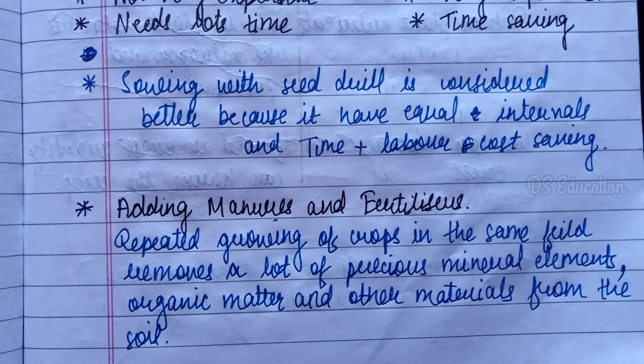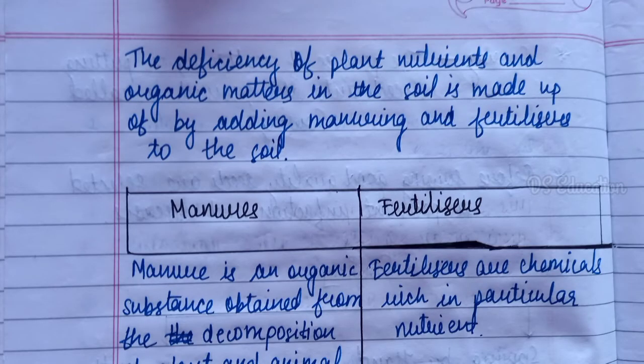Now let's see the next step, adding manures and fertilizers. Repeated growing of crops in the same field removes a lot of precious mineral elements, organic matter and other minerals from the soil. The deficiency of plant nutrients and organic matter in the soil is made up by adding manures and fertilizers to the soil.